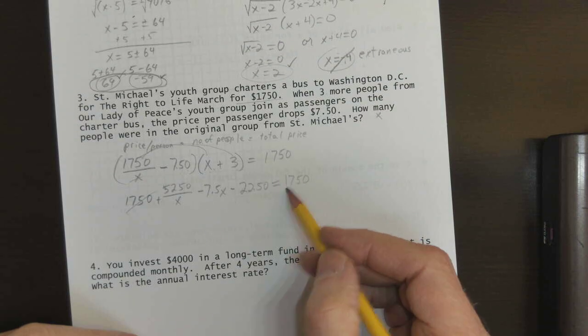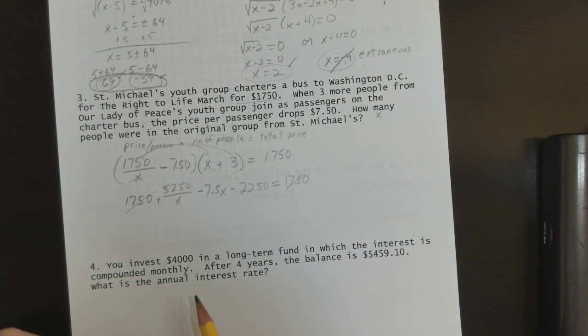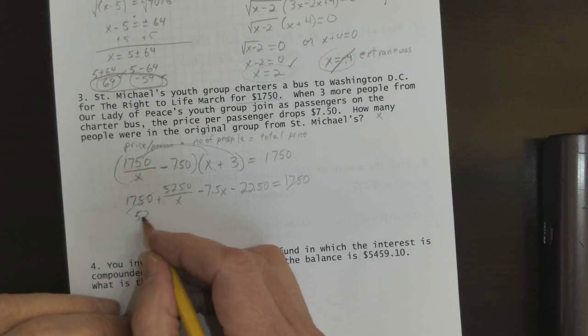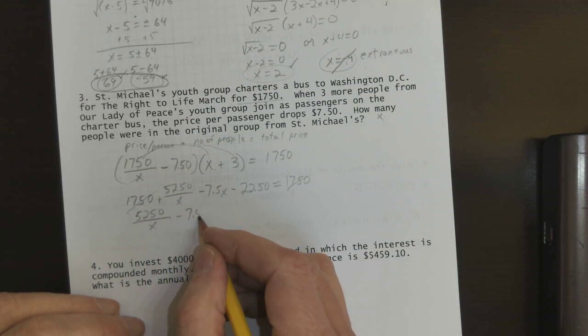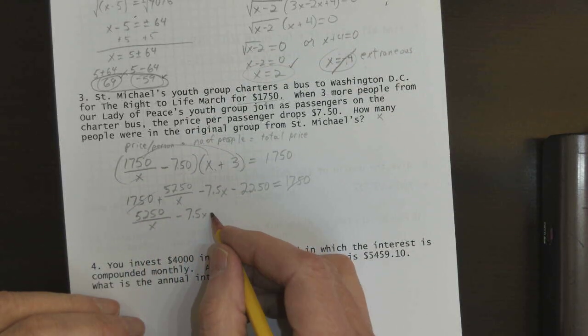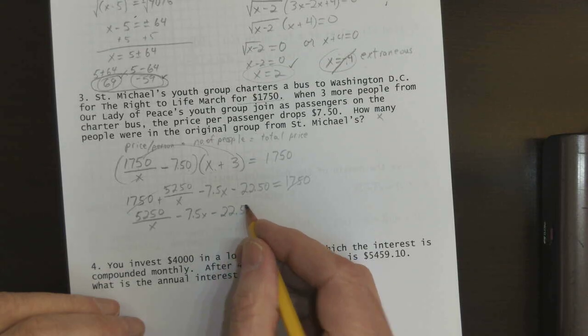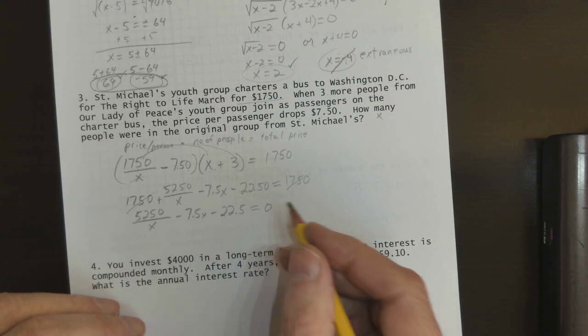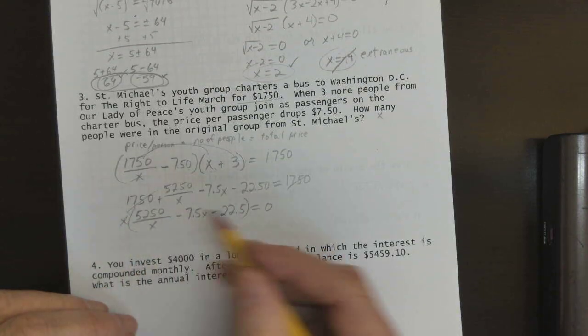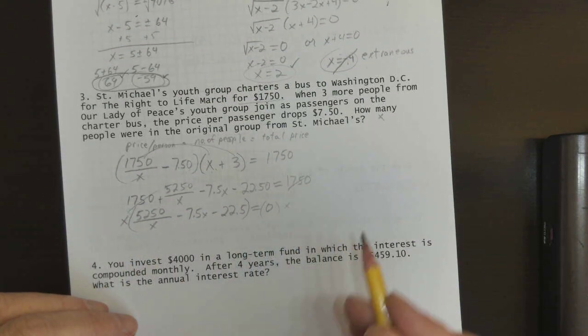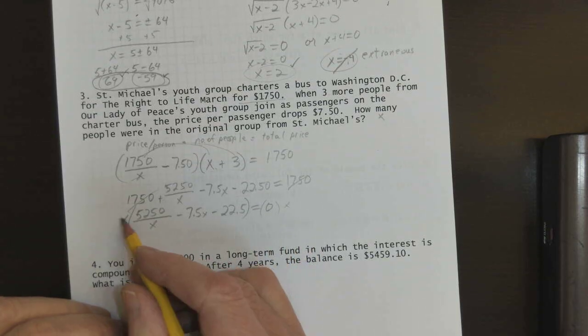Okay, I'm going to subtract 1,750 from both sides. And I've got 5,250 over x minus 7.5x minus 22.5 equals 0. Okay, I am going to multiply everything through by x, and those will cancel.